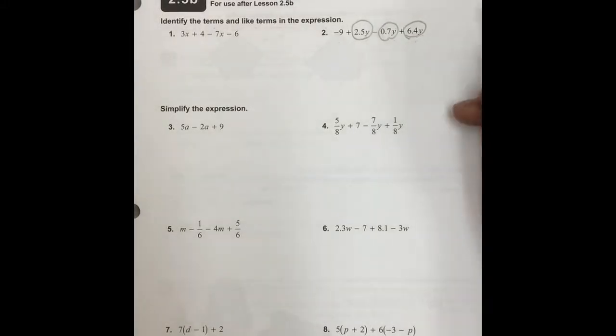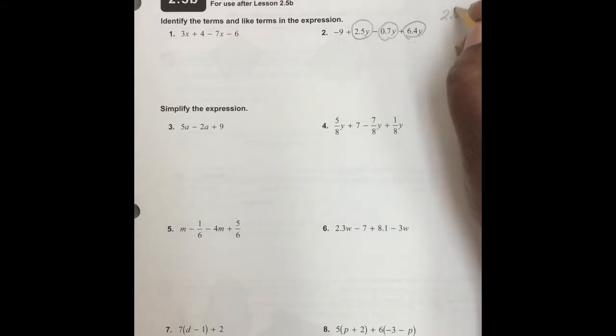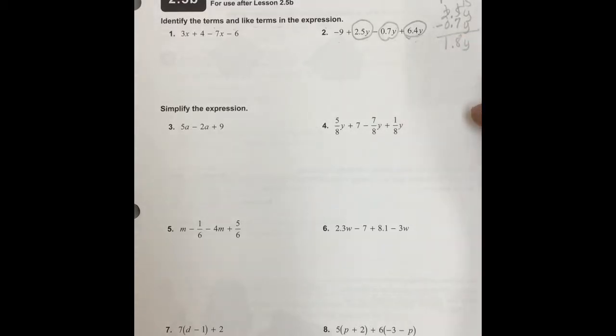So let's take a look at it. If we take 2.5y and we subtract 0.7y, we would end up with 1.8y.